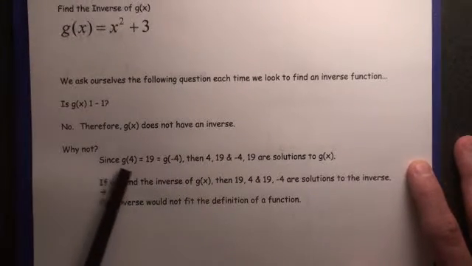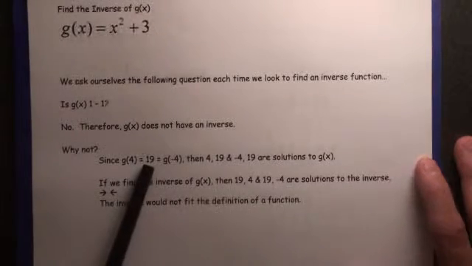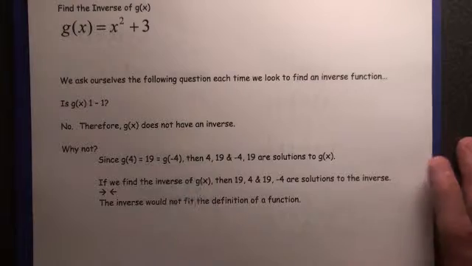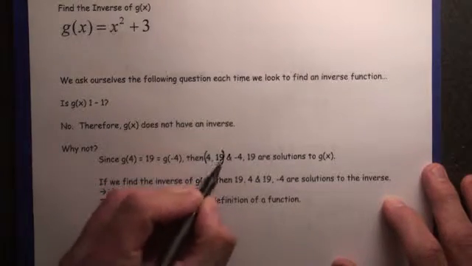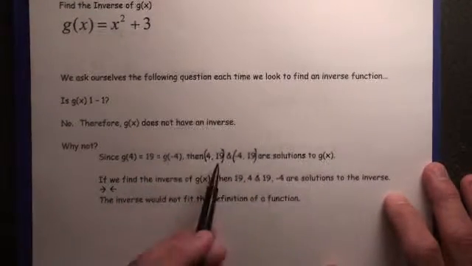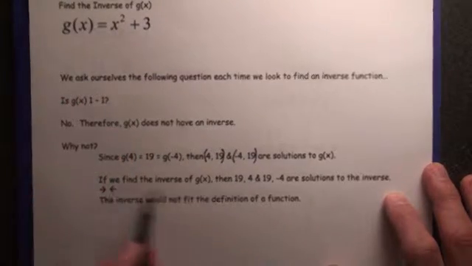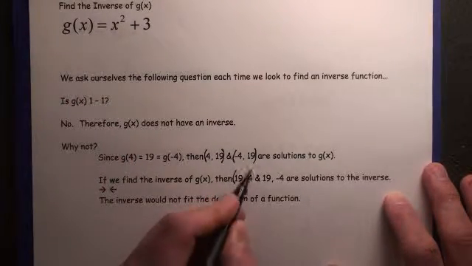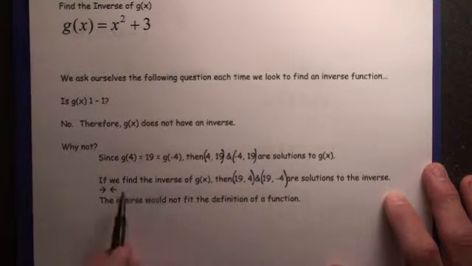Why not? Since g of 4 equals 19 and g of negative 4 equals 19, we have that (4, 19) and (negative 4, 19) are solutions to g of x. Well, that's not a problem. g of x is a function. But if you were to reverse those 2 points, you'd have (19, 4) and (19, negative 4).